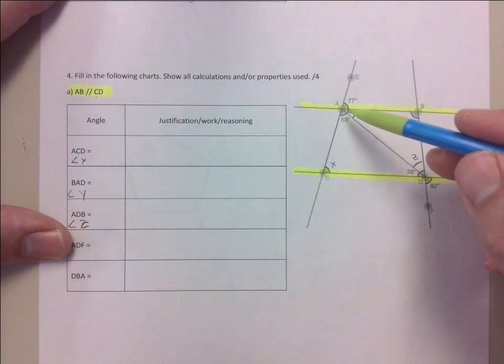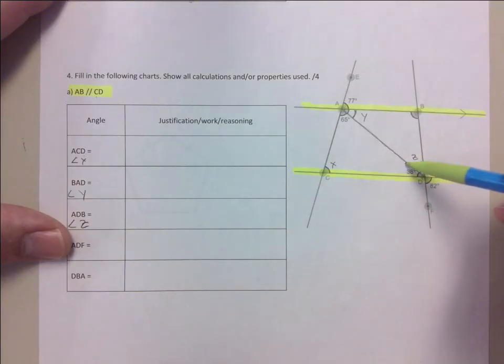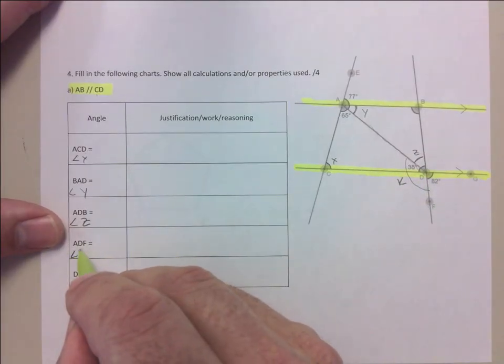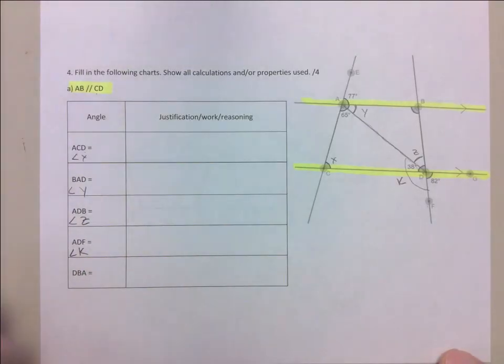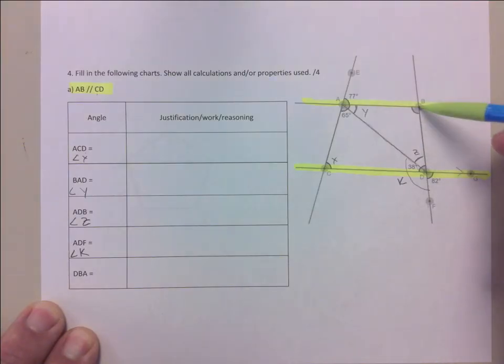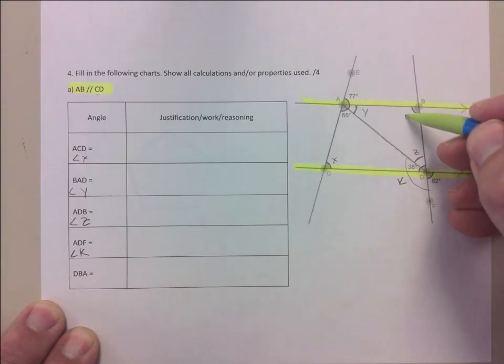ADF. What is this? This one is tougher. A to D to F. So it's this whole thing it's asking for here. You can call that anything you want. I'm going to go K. And then DBA. Okay, you got to learn how to do these. DBA, it's this one right there. I'm going to call that M.